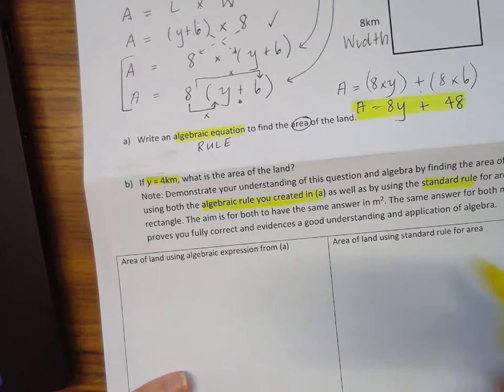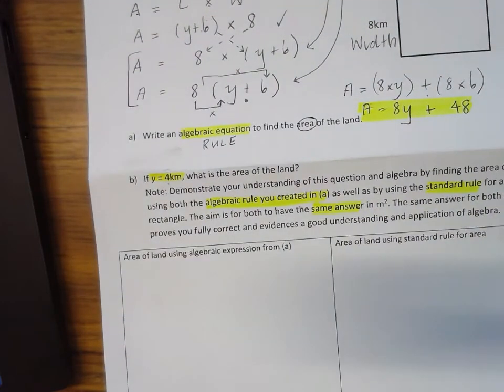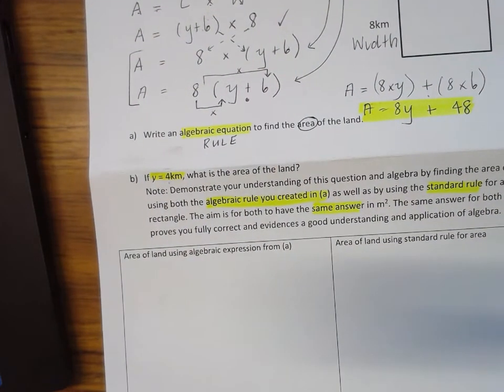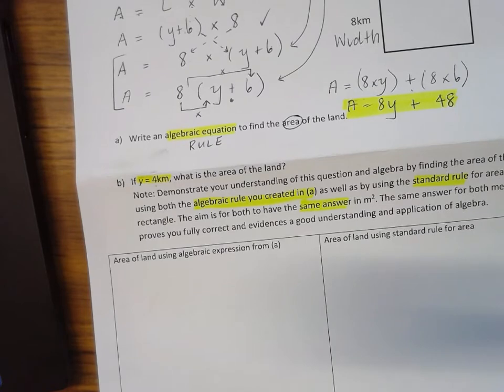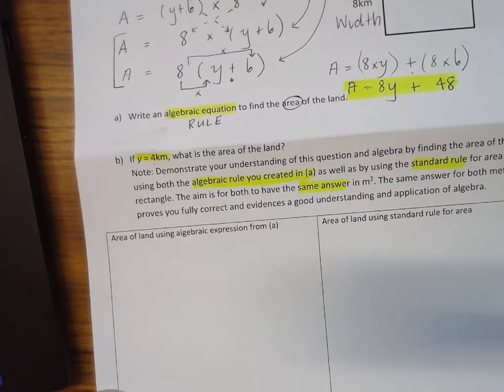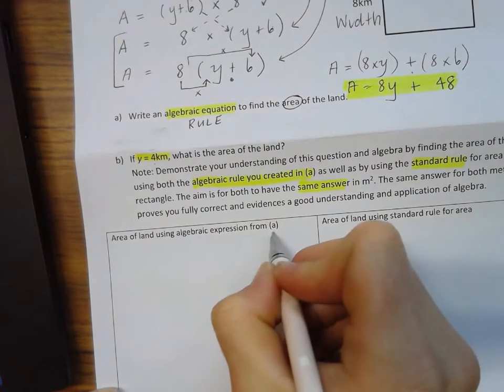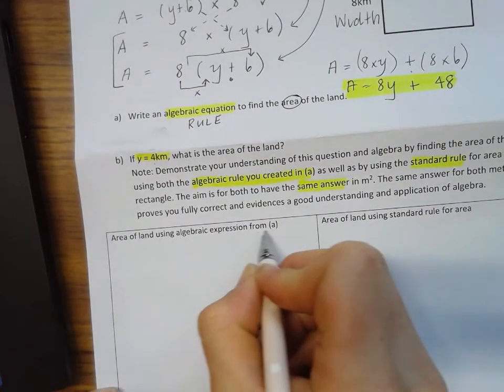You really need to have the same answer for both methods. The same answer for both methods proves you fully and correctly have evidenced a good understanding of algebra. So it tells you use the rule from question A.